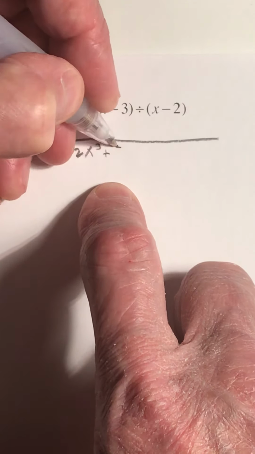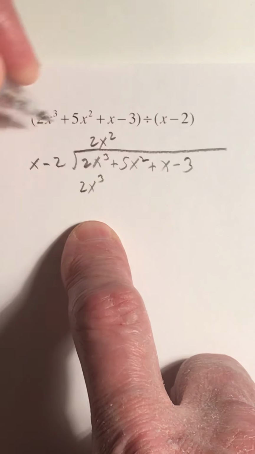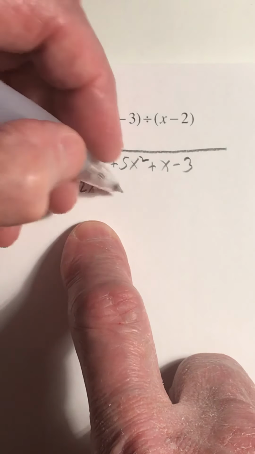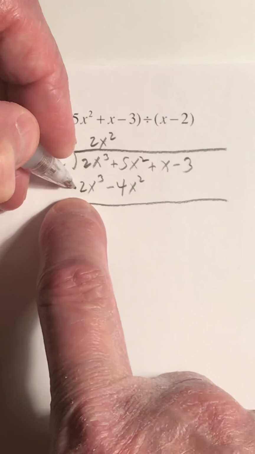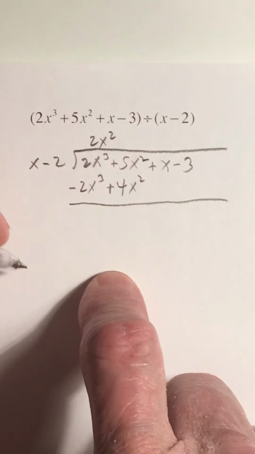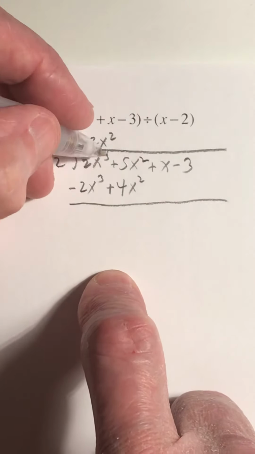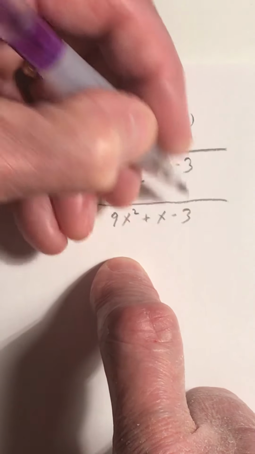X times what makes 2x to the third? That'll be 2x squared. So 2x squared times x, 2x to the third. And 2x squared times minus 2, that's minus 4x squared. I put it underneath the other x squareds. Draw the line, change the signs. That becomes negative, that becomes positive. Add, cancel. We get 9x squared plus x minus 3.